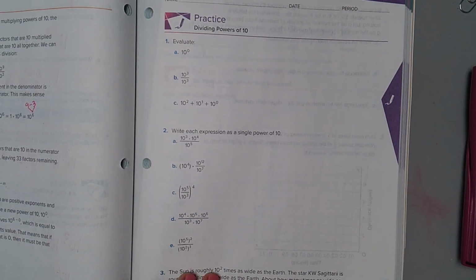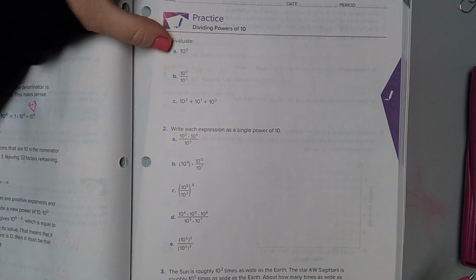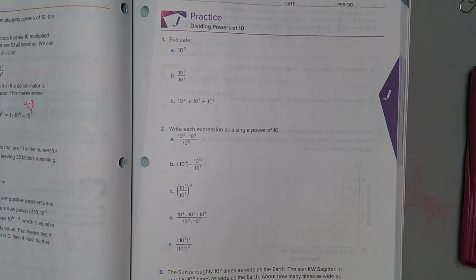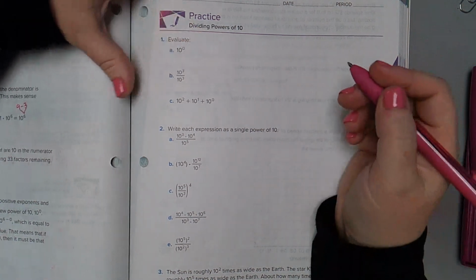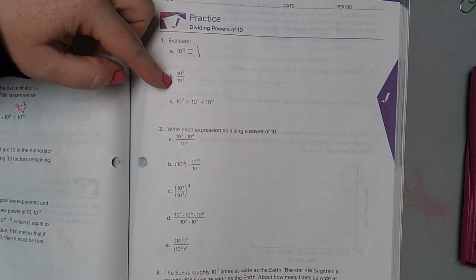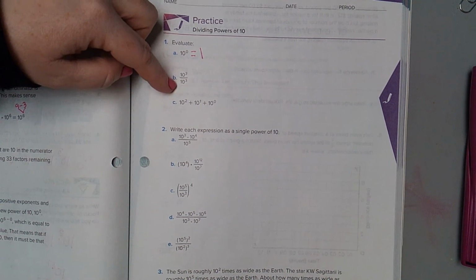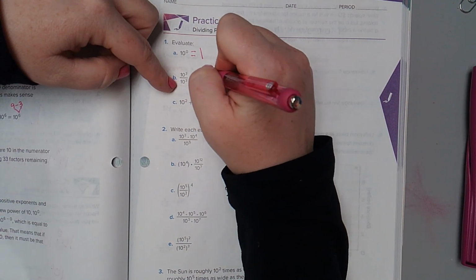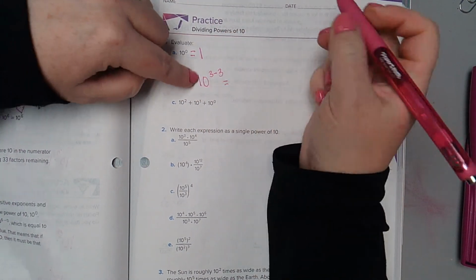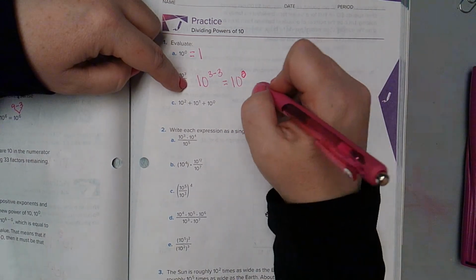Your homework is on page 623. So evaluate, which means solve them. You can write it all out. You can use a calculator. I suggest just writing it all out. So 10 to the 0 power, our rule tells us that's 1. Now I have 10 to the power of 3 divided by 10 to the power of 3. Our rule says we subtract our powers. So 3 minus 3 is 0. 10 to the power of 0 is 1.